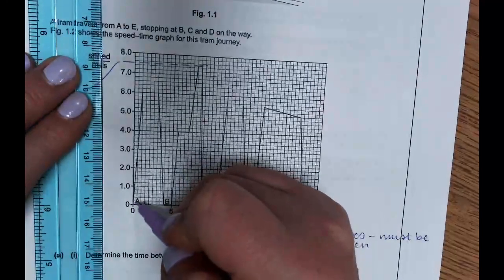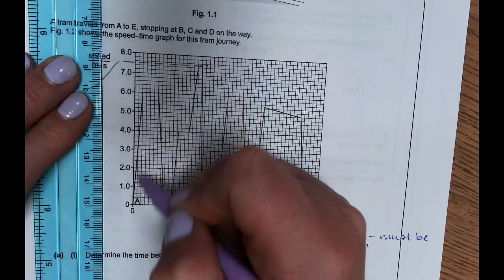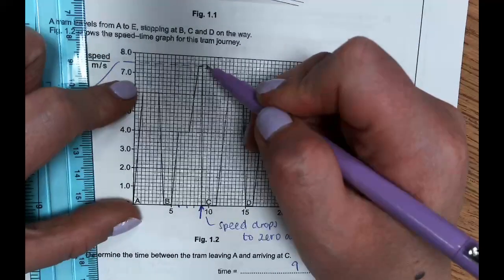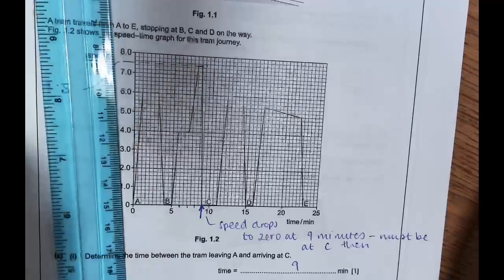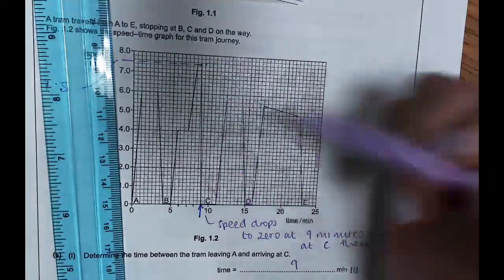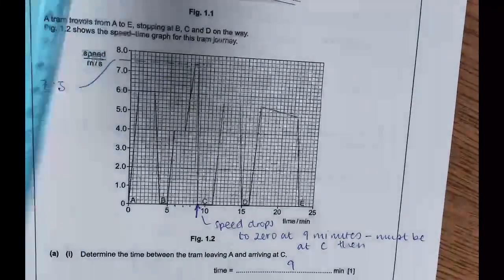In this case, this occurs over 2 squares on the x-axis, and it doesn't change by the same speed as this one. It's a smaller speed change. So this is going to be smaller than this one. So we can hopefully see that the biggest change occurred here over the shortest time here. So that was our biggest deceleration.